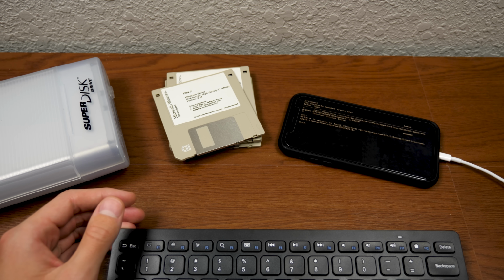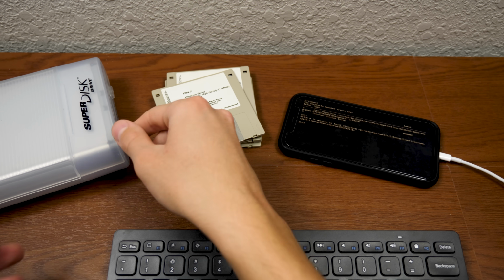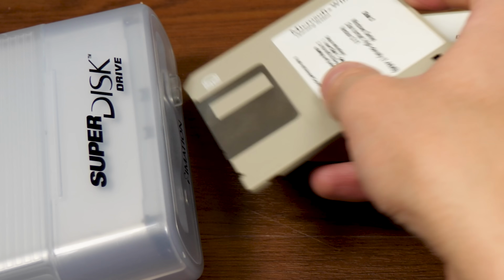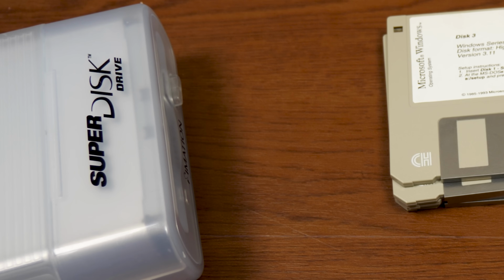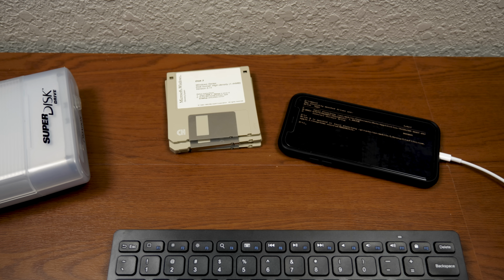So we've mounted disk number 1 here, and now we're going to eject it, and let's see if we can just put in disk number 2. Let's see if I was right and this just doesn't read at all. So we put in disk number 2. Nope, I can already tell it's not reading it at all.